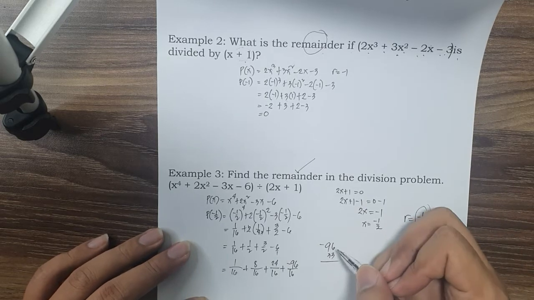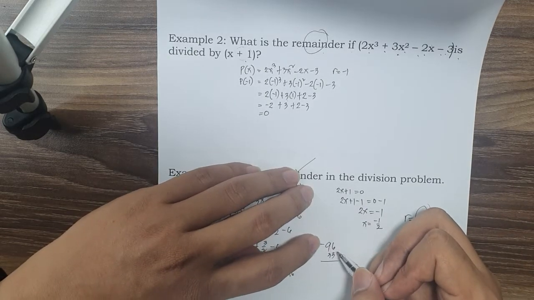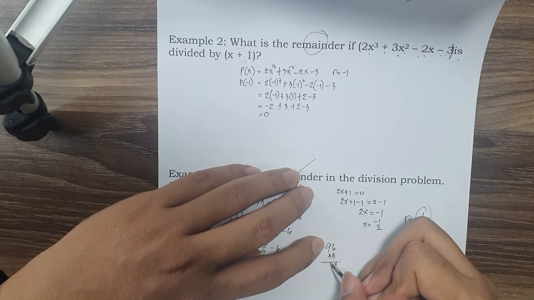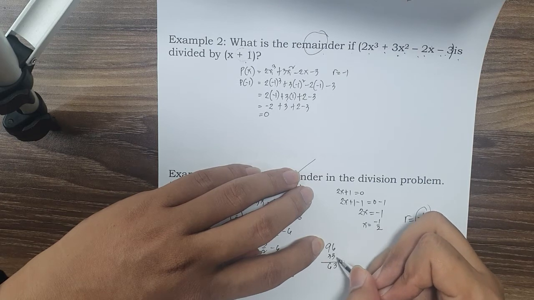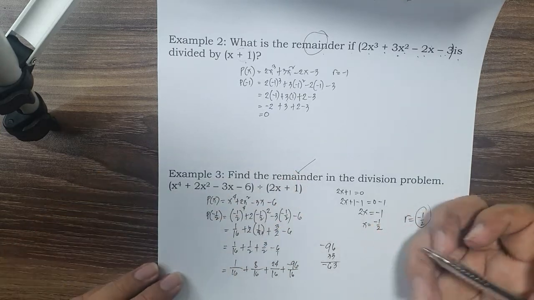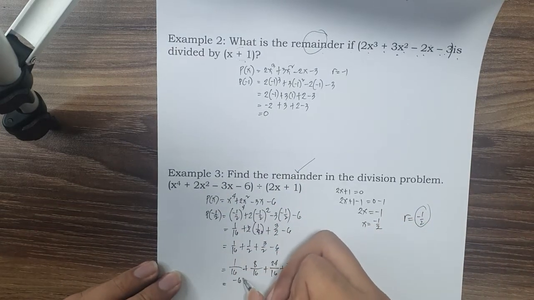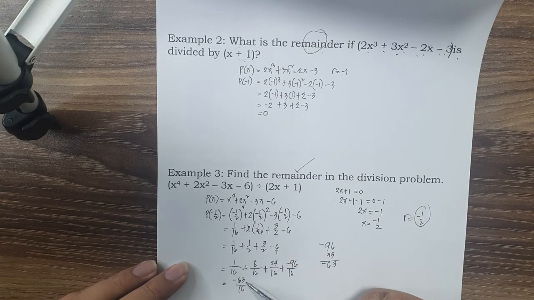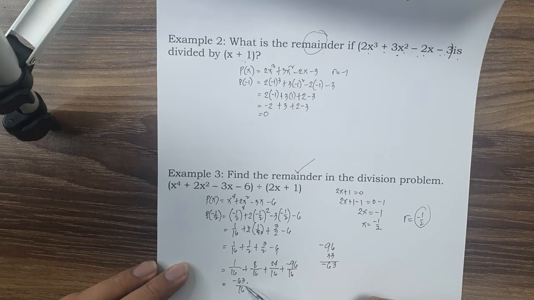When the signs are different, we subtract. So, set aside the negative sign for now. Subtract: 96 minus 33 is 63. Which is bigger, 96 or 33? 96. What sign? Negative. So, this should be negative. So, you have negative 63 over 16. Is there still a common factor between negative 63 and 16? 63 is 9 times 7, that's 3 times 3 times 7. 16 is 2 times 2 times 2 times 2.